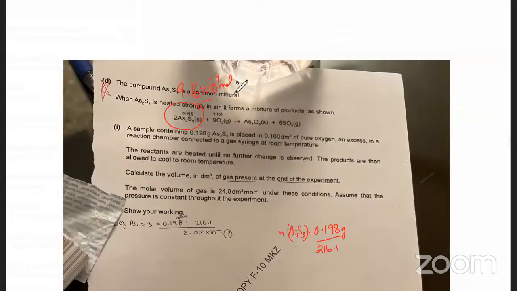Now based on that, you can figure out the moles. He's reacting it with 0.1 dm cube of pure oxygen and excess. Now based on this, you can figure out the amount of oxygen that is getting used up, using ratios. So 9.16 times 10 to the power minus 4 divided by 2 into 9, what do you get for that?